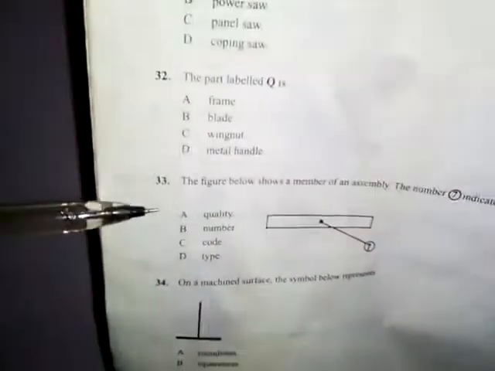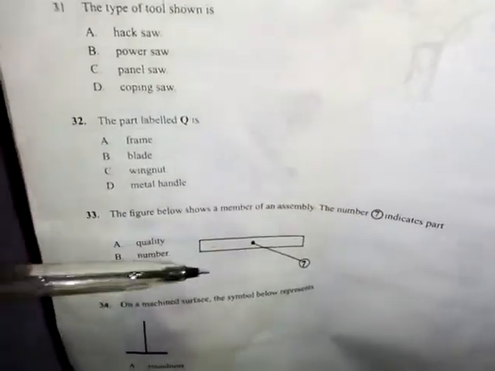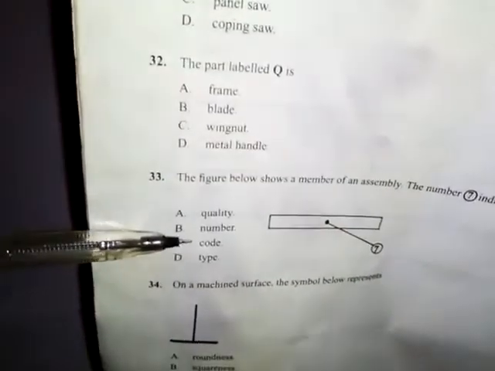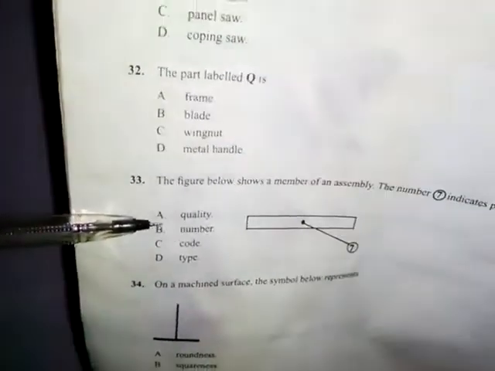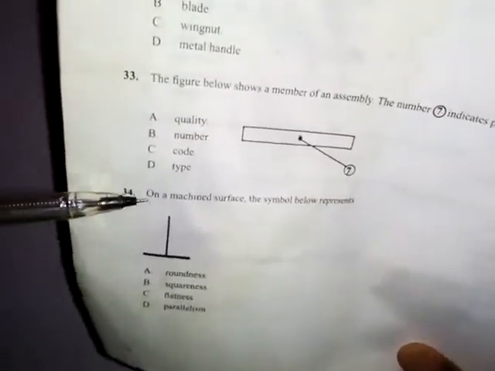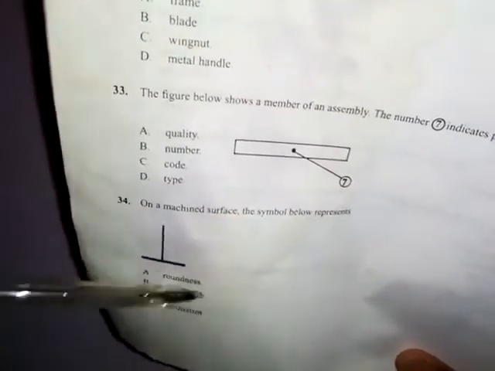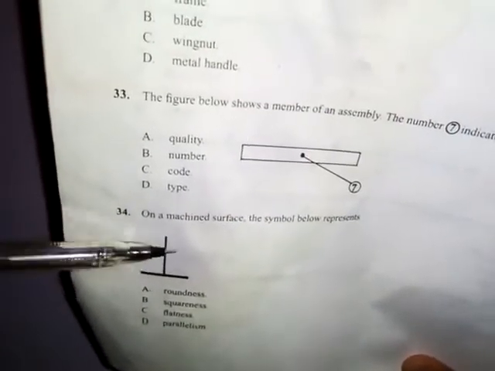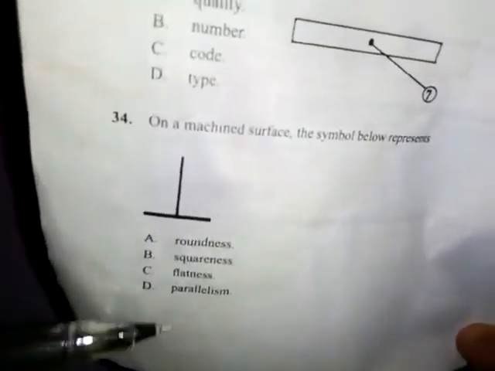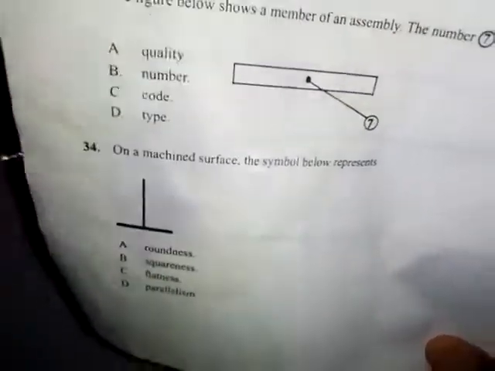So question 33. The figure below shows a member of an assembly. The number, so we have 7 in a circle, indicates part number. That is option B. So question 34. On a machine surface, the symbol below represents, the answer is not here. This symbol represents perpendicularity. Probably they wanted to put perpendicularity here and they mistakenly put parallelism. So take note of that.